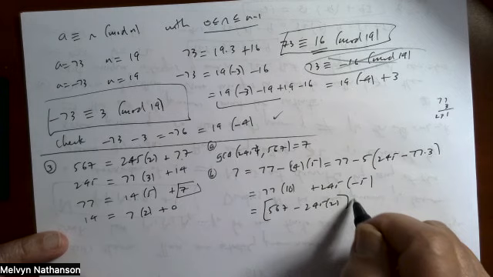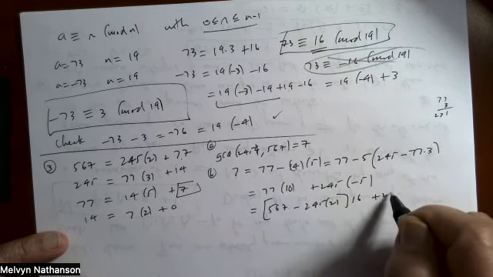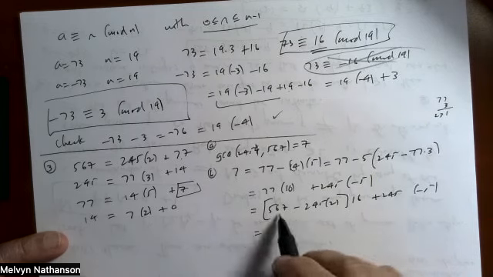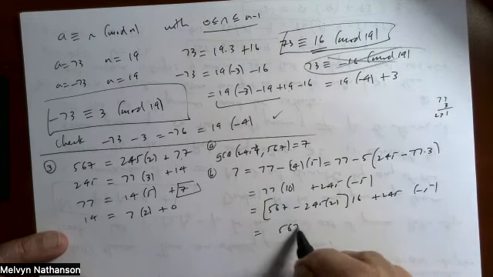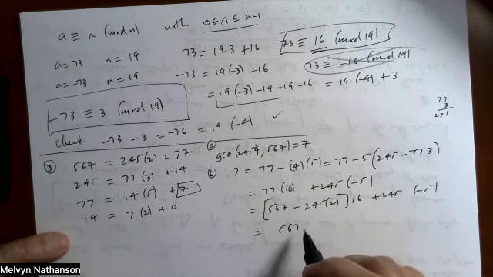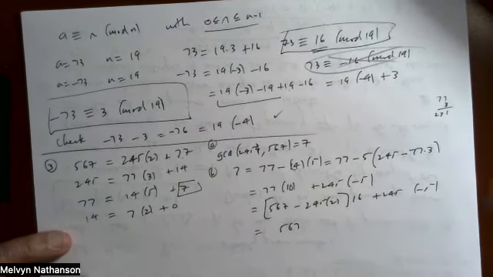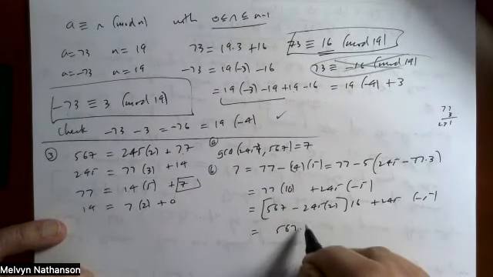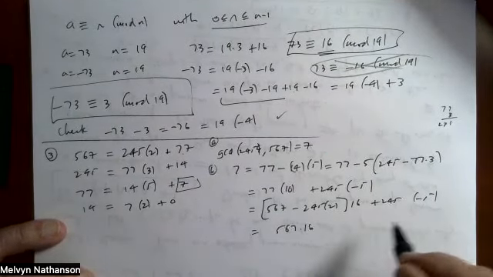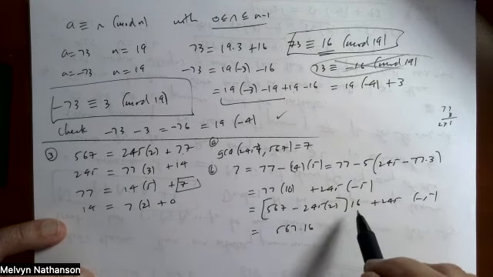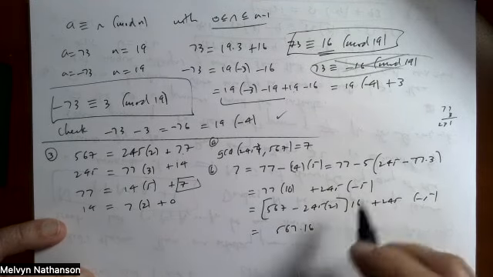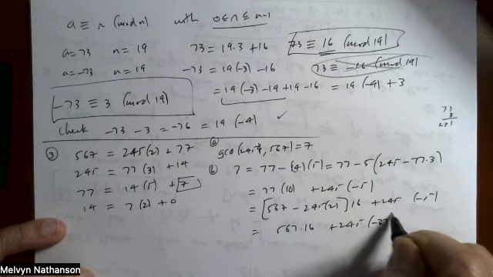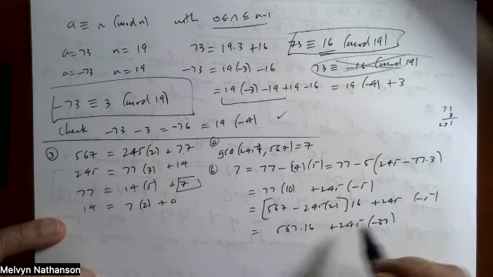So all that times 16 plus 245 times minus 5. So this is 567 times 16. And how many 245s? I have minus 32 minus 5, so that's plus 245 times minus 37.